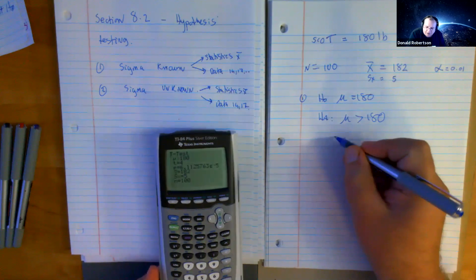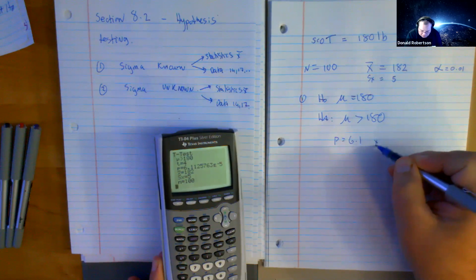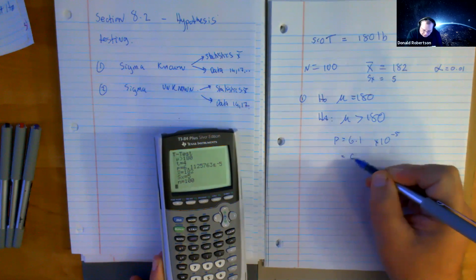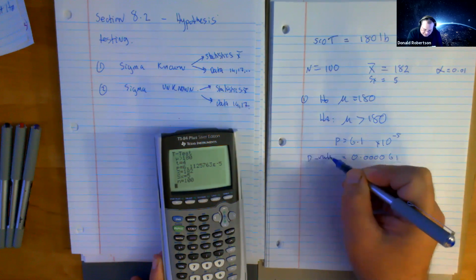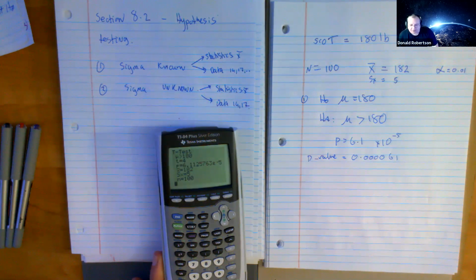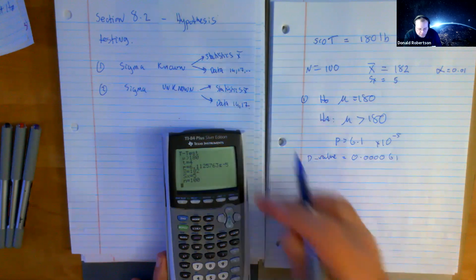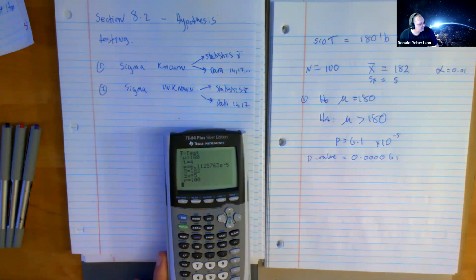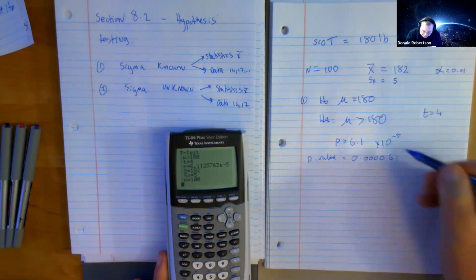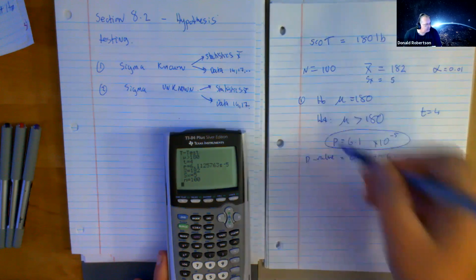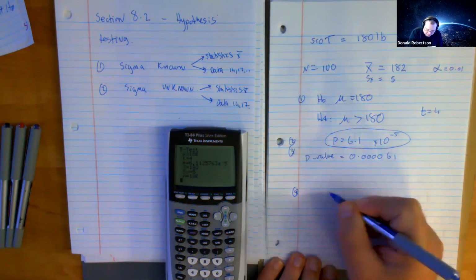We got a p-value of 6.1 times 10 to the negative 5. We should have a Z score in there. Oh, it's a T score, but it doesn't matter. Do you see this has a T score of 4? I'll just put that down because it's there. But the important one is the p-value. That's the one that matters. So that's 2 and 3 done. Let's go for the conclusion then.